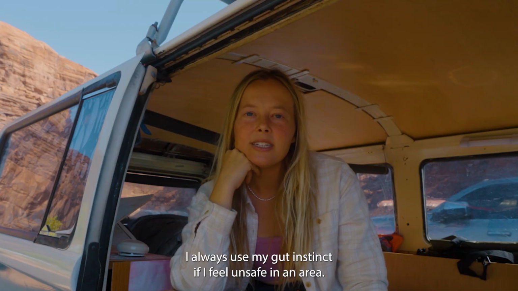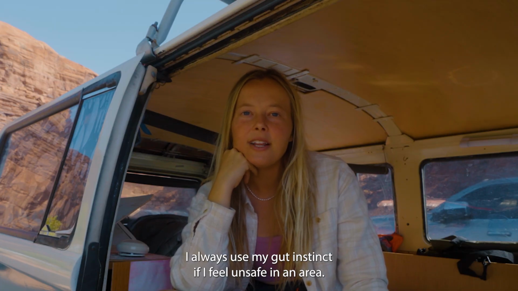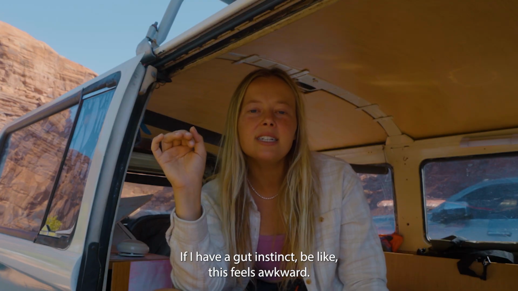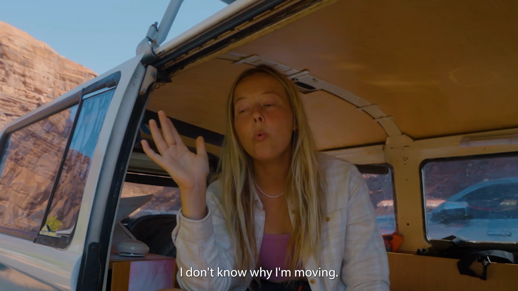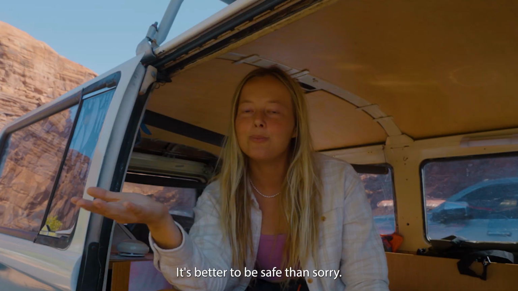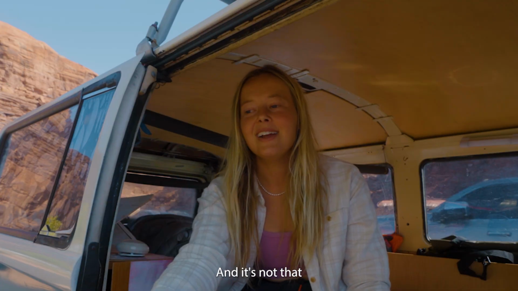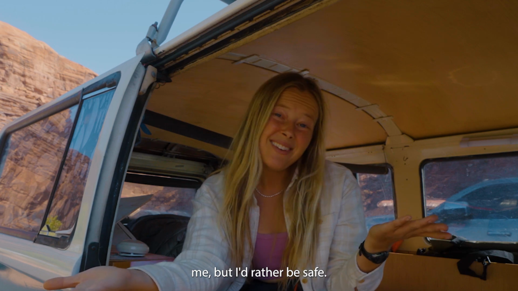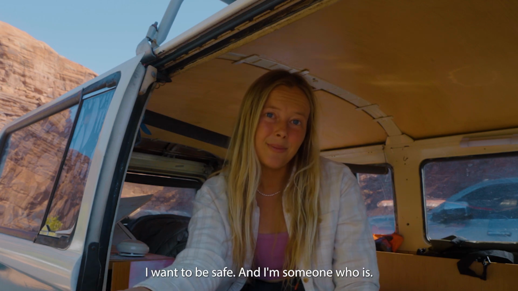I always use my gut instinct. If I feel unsafe in an area, it's worth moving every single time. If I have a gut instinct and I'm like, this feels off, I don't know why, I'm moving. It's better to be safe than sorry. It may suck to have to move, but I'd rather be safe.